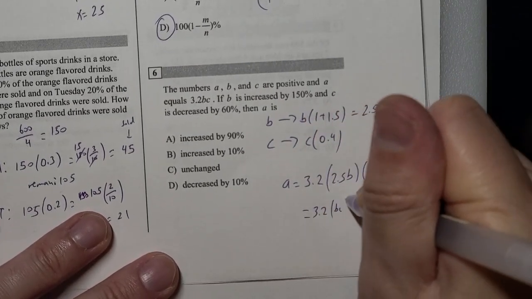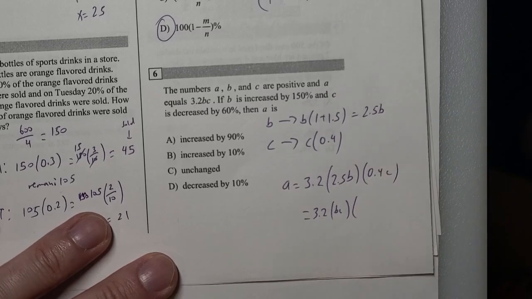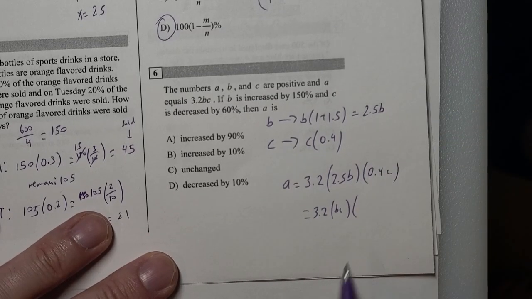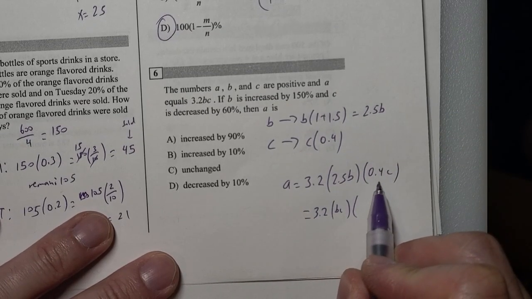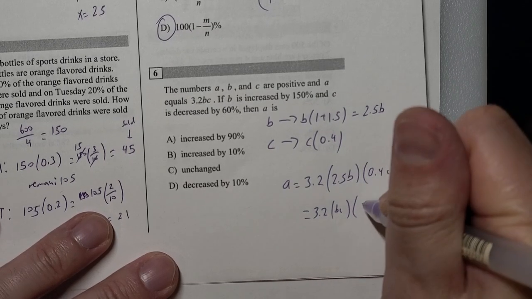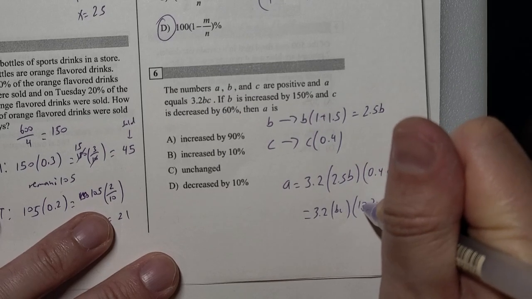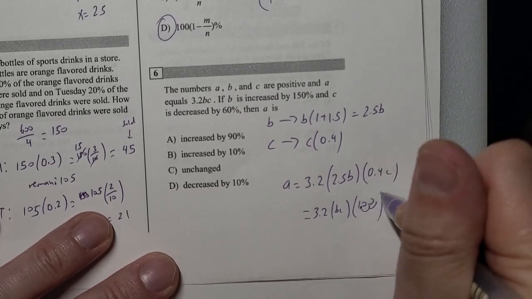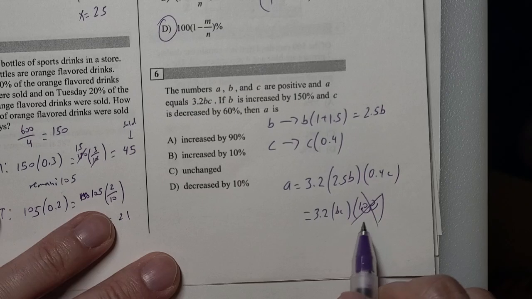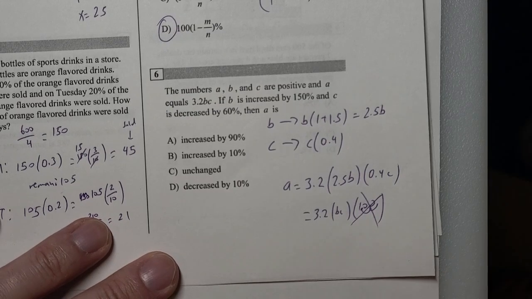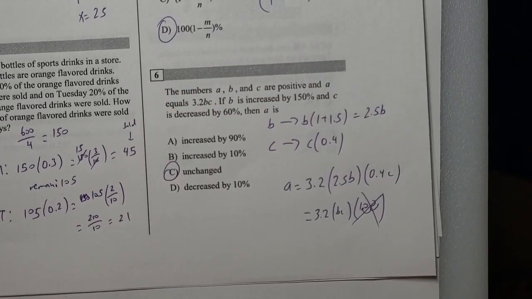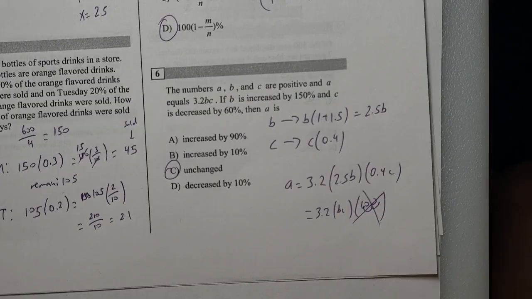So BC, what's 2.5 times 0.4? Well, 25 times 4 is 100, and then we moved the decimal place twice, so it's just 1. So I'm going to cross that out. So A is unchanged.